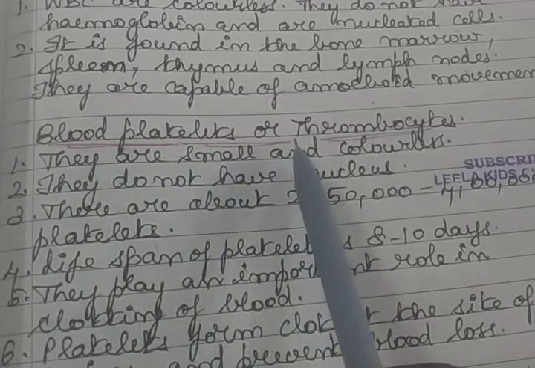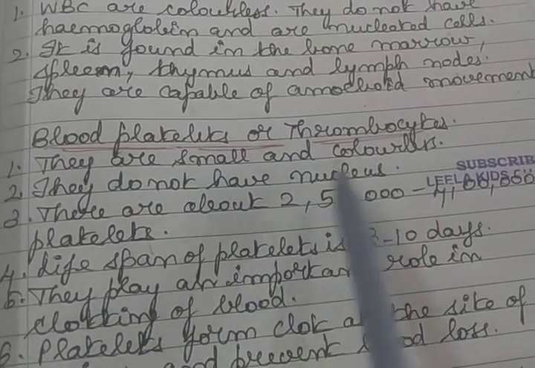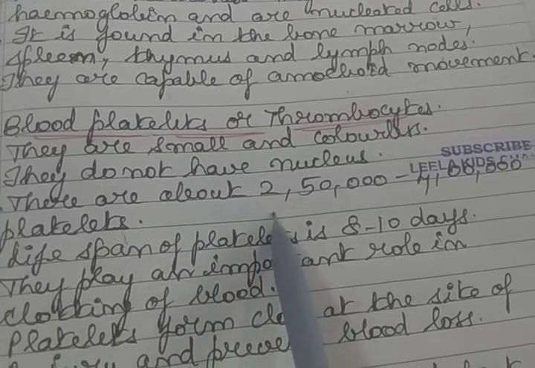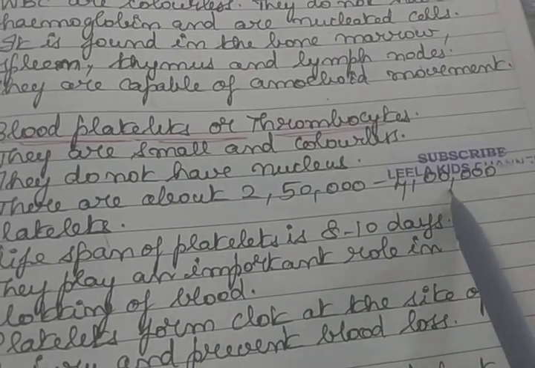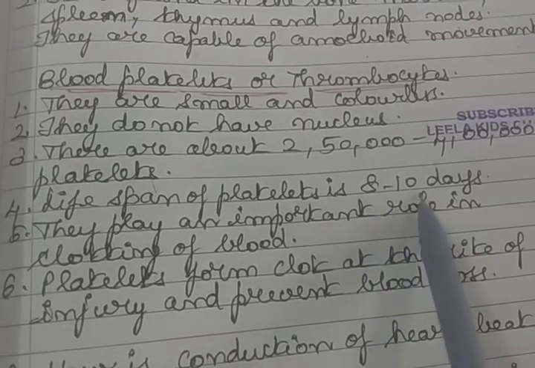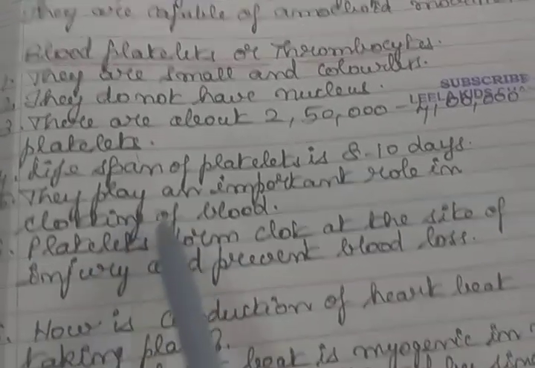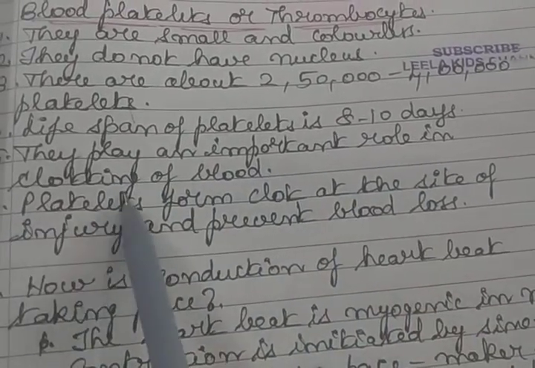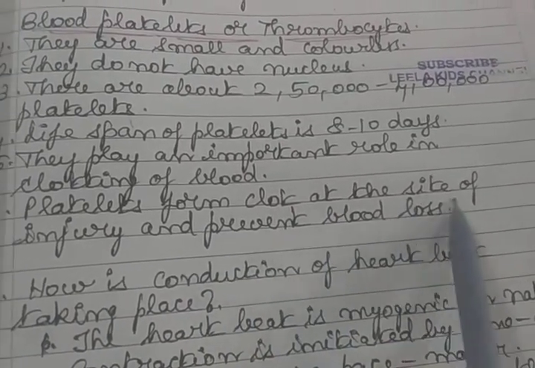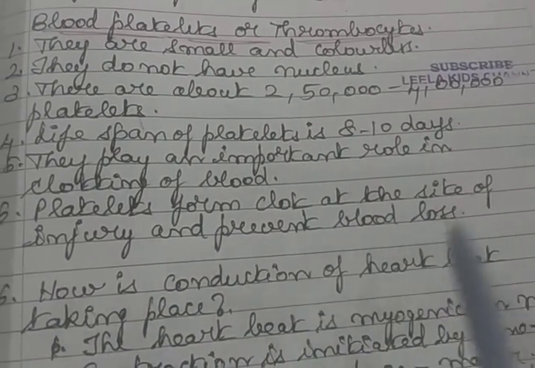Blood platelets or thrombocytes. They are small and colorless. They do not have a nucleus. There are about 250,000 to 4 lakh platelets. The lifespan of platelets is 8 to 10 days. They play an important role in clotting of blood. Platelets form a clot at the site of injury and prevent blood loss.